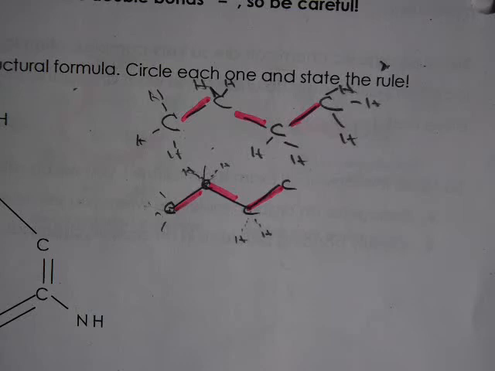Is this the same as that? This is the same. Yes, it is. Why? Because all I've done is flip it in 3-dimensional space. If I had it this way or this way, it'd be the same thing.